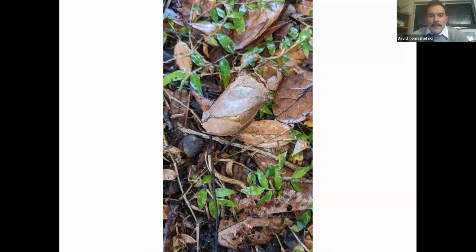So here in the center of this image, what looks like the end of a cigar is in fact a cocoon, and the caterpillar has formed the outer layer of the cocoon with some of the leaf litter. And this is a common practice for many of our caterpillars, and it just illustrates how important leaf litter is in the cocoon process.